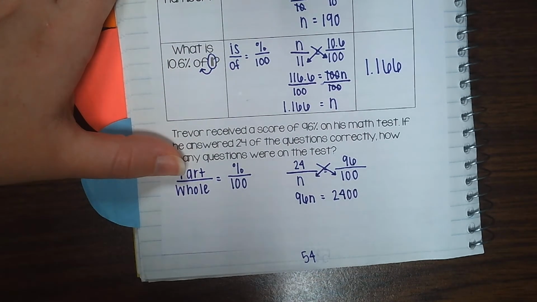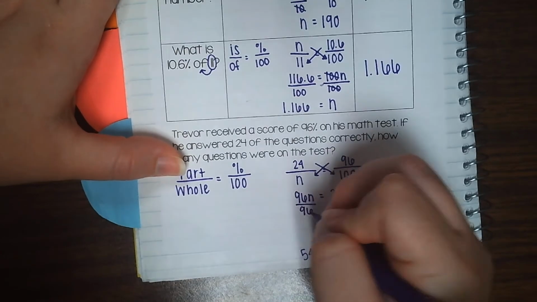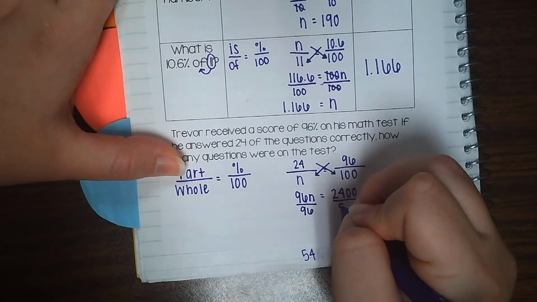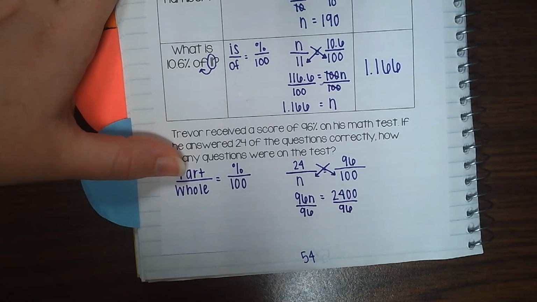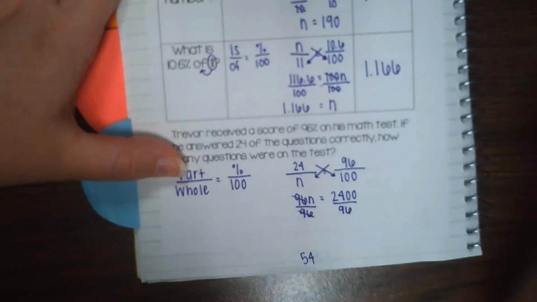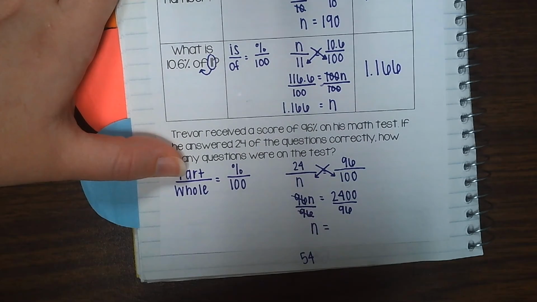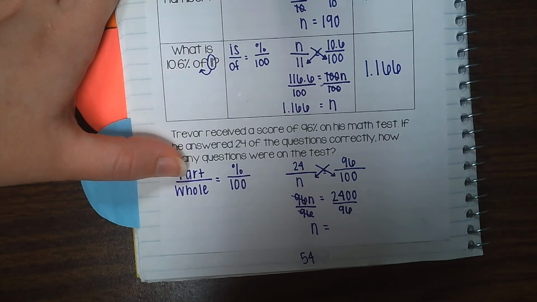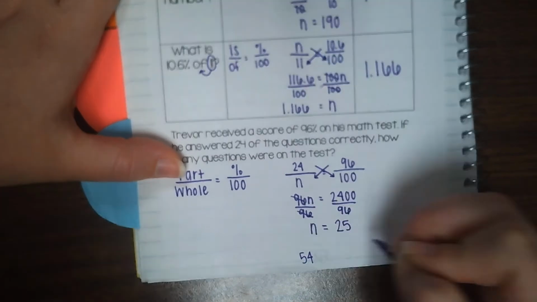We're getting n all by itself, so we've got to divide by whatever is in front of n. And what we do to one side, we have to do to the other. These 96s eliminate each other and leave us with just n equals 2400 divided by 96, and that gives us 25.